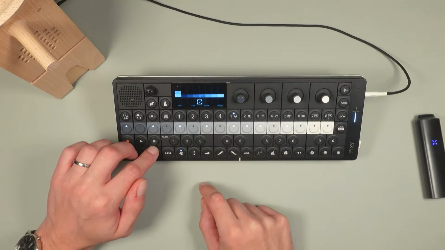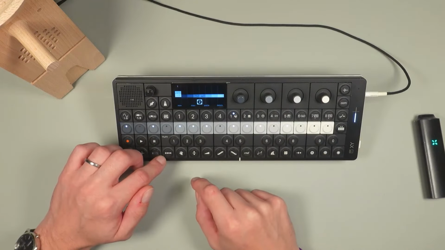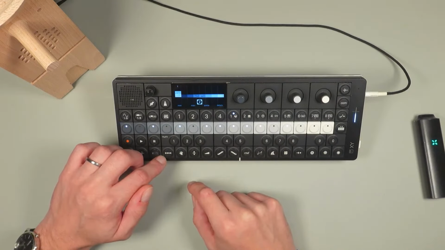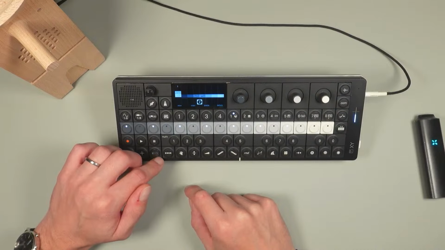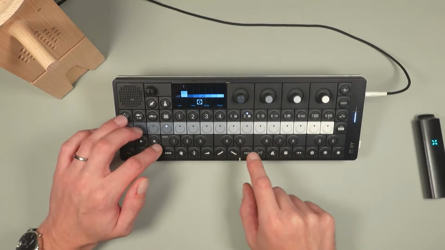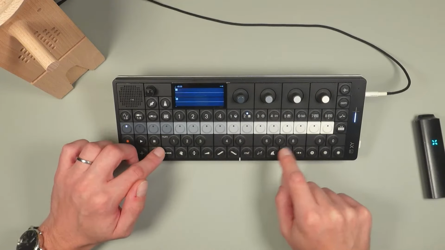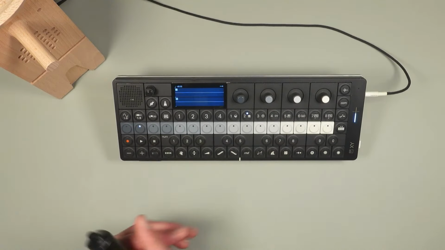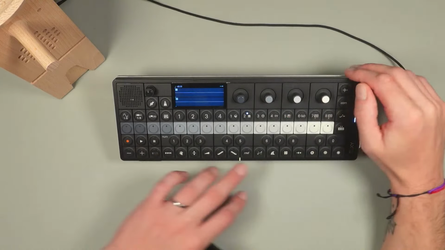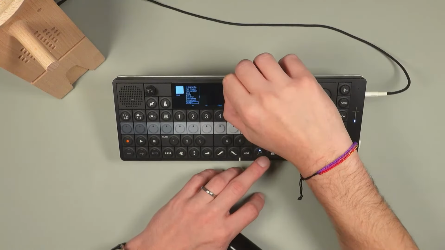Why would I stop it at that point? And what I'll do here is let's add some toms to this.